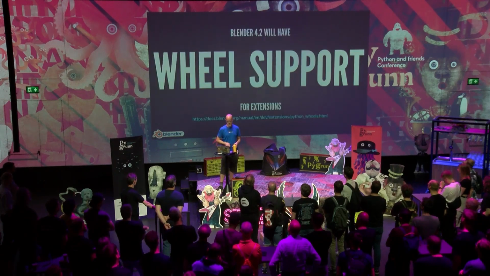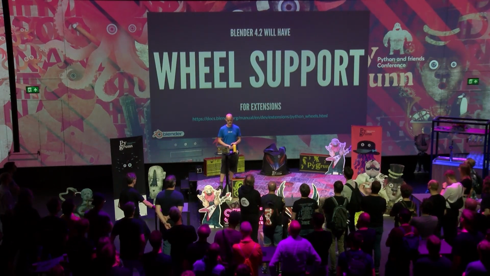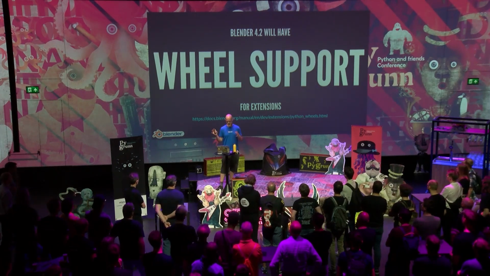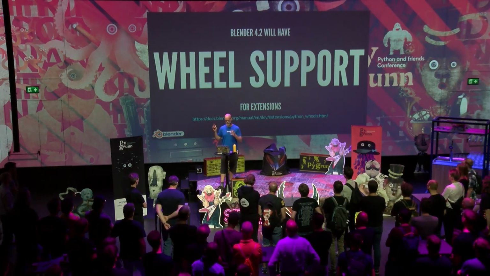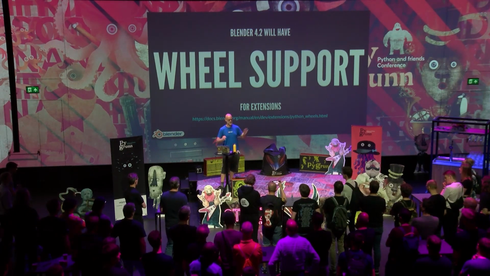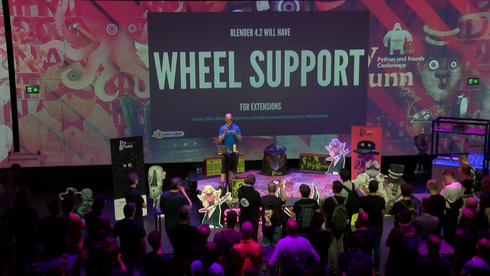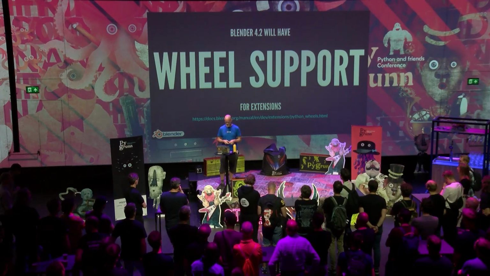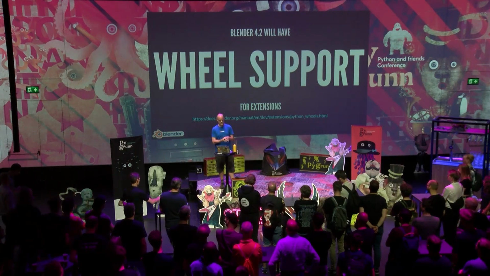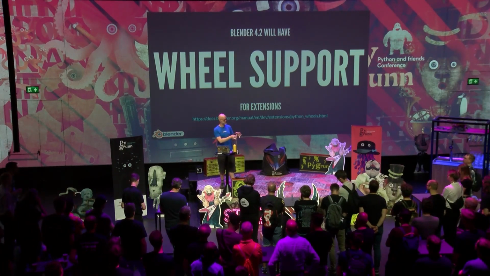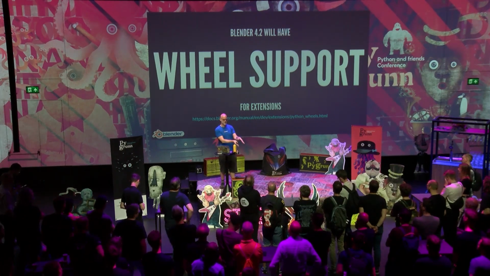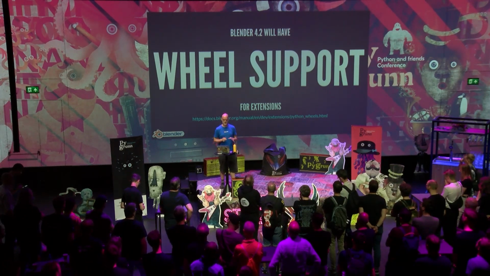The good news, though, is that Blender 4.2 will have actual wheel support. We're moving to a new platform for extensions. We'll go to that a little bit later as well. For now, just think of extensions as the same thing as add-ons with a little nice thing around it. But these extensions can bundle wheel files, and they will get installed by Blender into a directory that's specific for that extension. So at least the delivery of those files to the user is kind of solved with that.